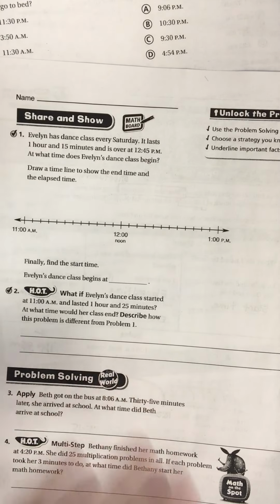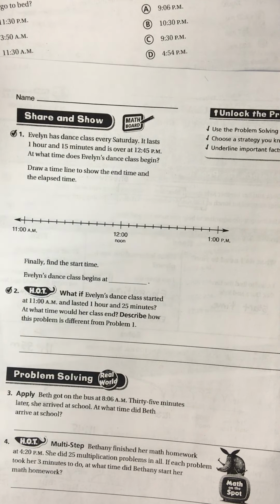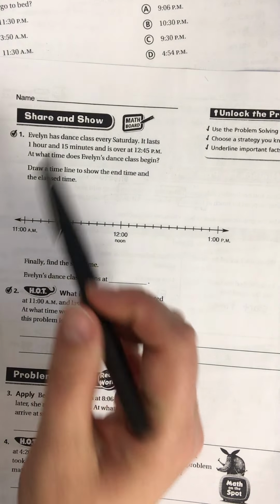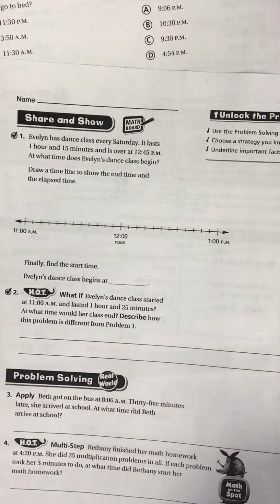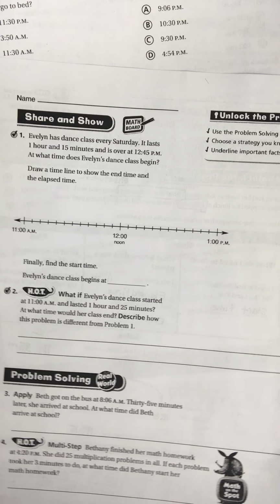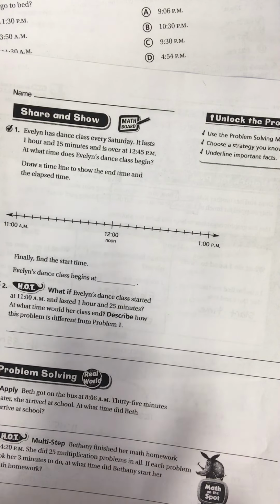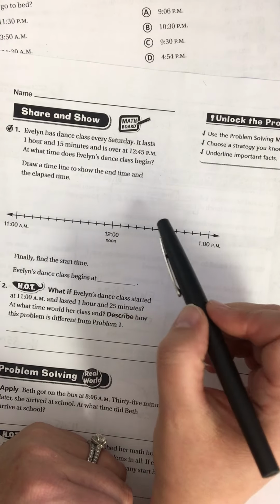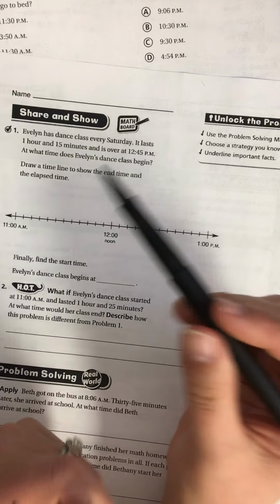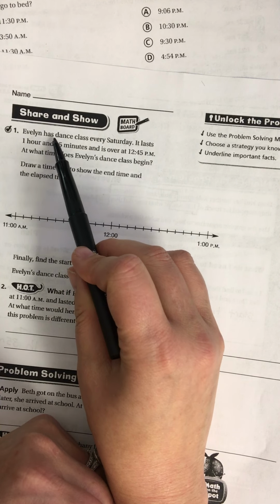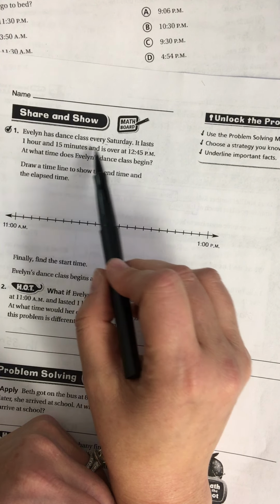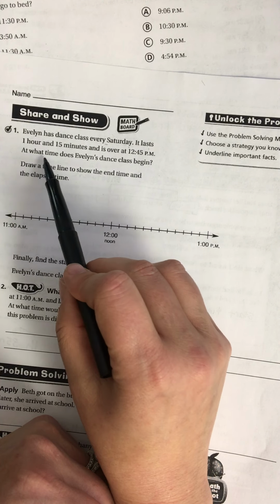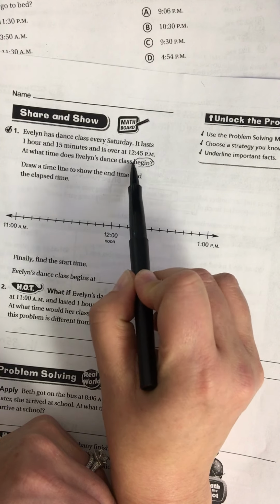Now on the back, what they've done for you here is they've actually given you the number line down here that you can use, but know that you don't have to necessarily use their tick marks. You can draw your line and move it the way that you know, if you want to count by 10s or 5s or whatnot. Evelyn has dance class every Saturday. It lasts 1 hour and 15 minutes and is over at 12:45 p.m. What time does it begin?